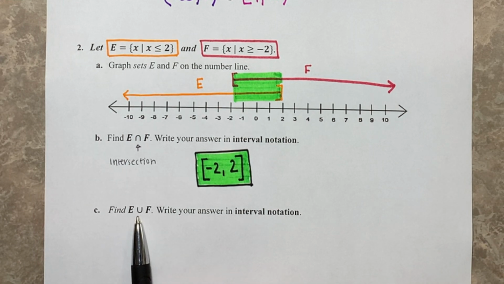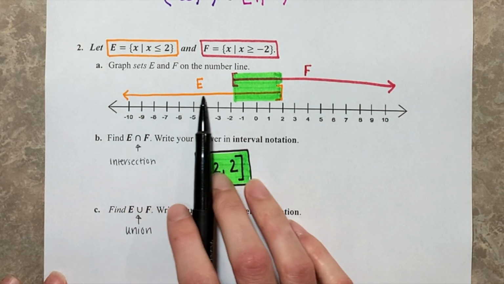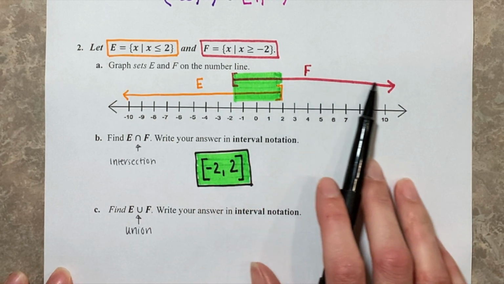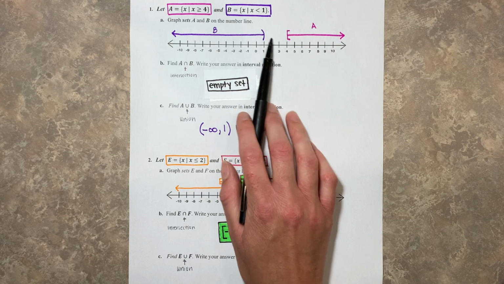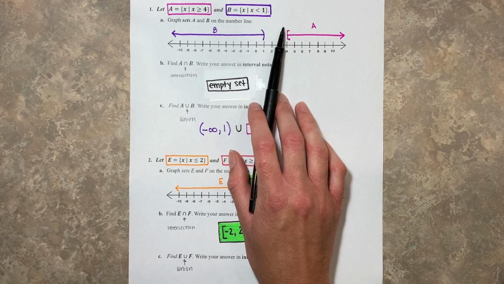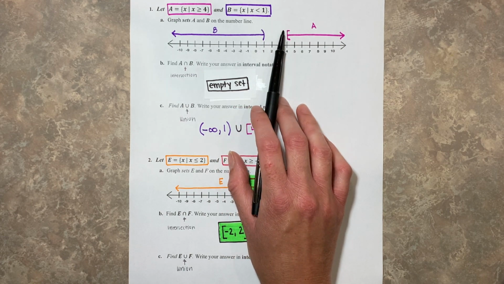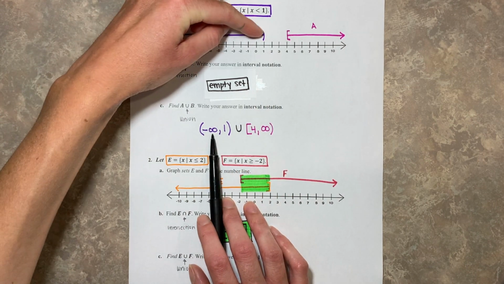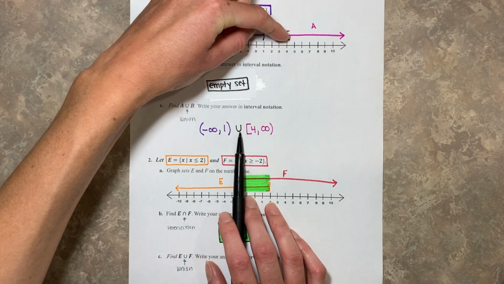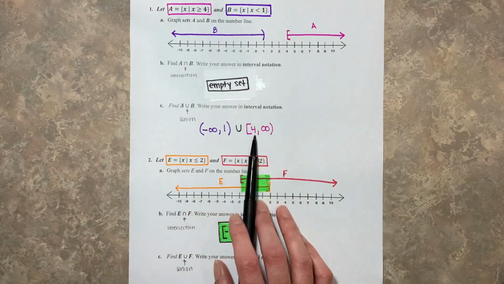Next, we see this symbol here, which means we're supposed to find the union of sets E and F. Remember, for the union, you just describe all of the numbers in set E as well as all of the numbers in set F. Notice in the previous example, there was a big gap between our sets. If there's a gap between your sets when you're describing the union, you're going to describe this set, and then you'll put a union symbol, and then you'll describe this set.